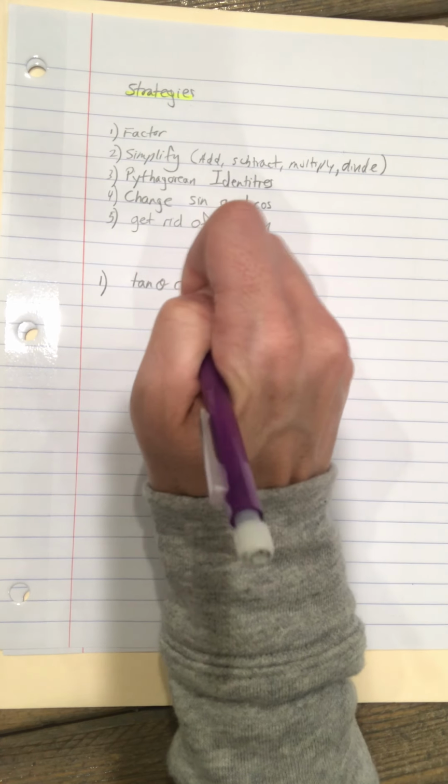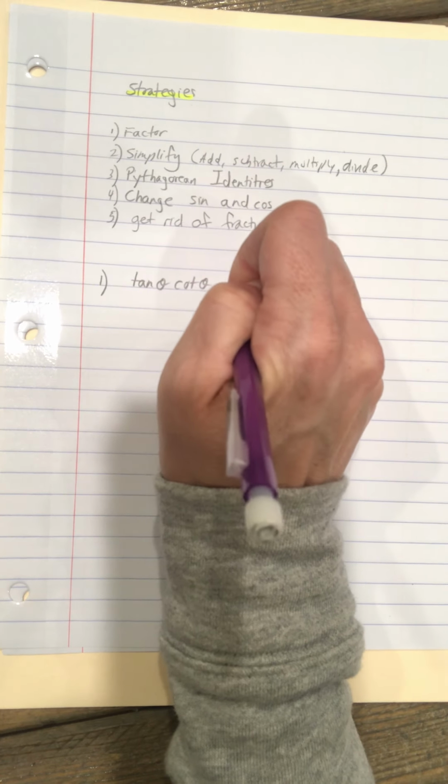So let me give you a couple of examples. Remember, I'm just giving you strategies that are going to help us out. Let's start with this one. Tangent theta times cotangent theta equals 1. Now this is one, right off the bat, I can't factor. Multiplying and adding right now, I don't see anything that I could do. I don't see a Pythagorean identity.